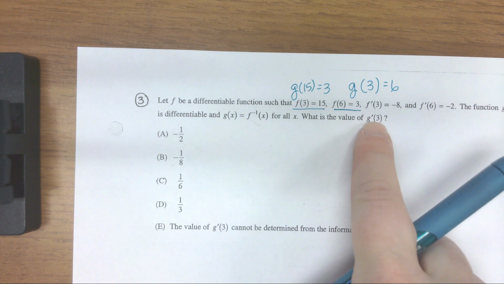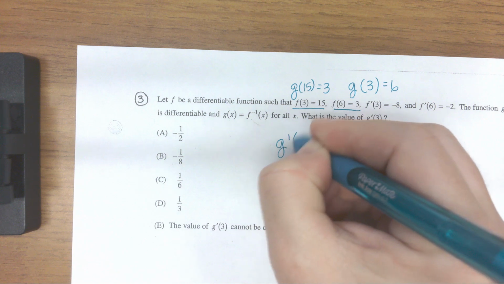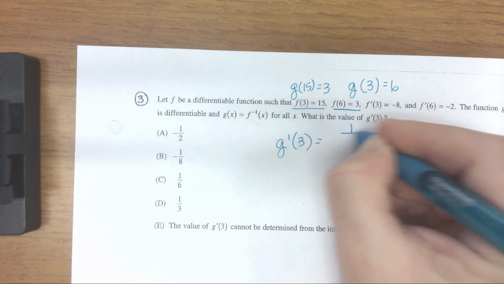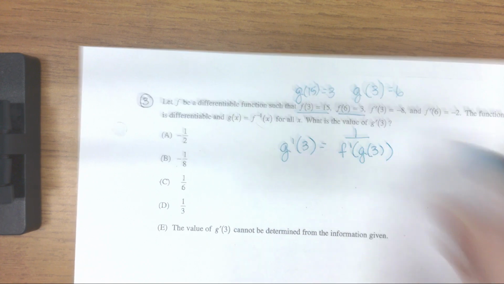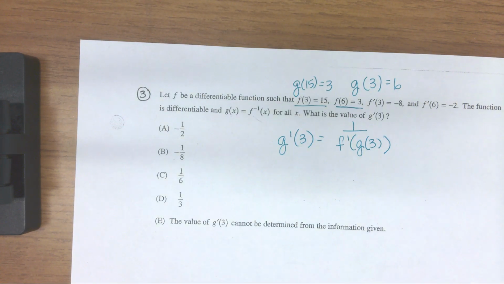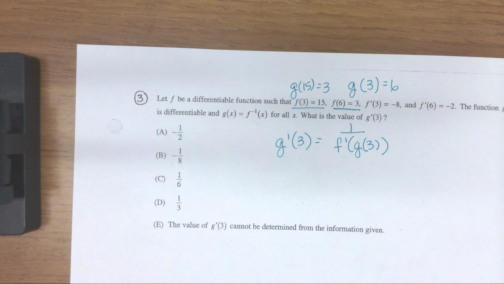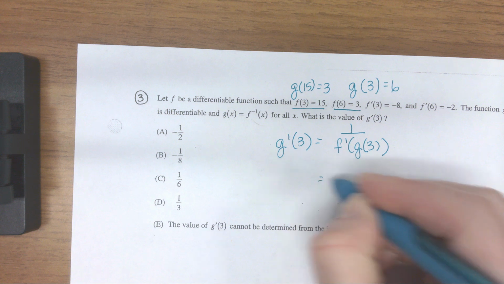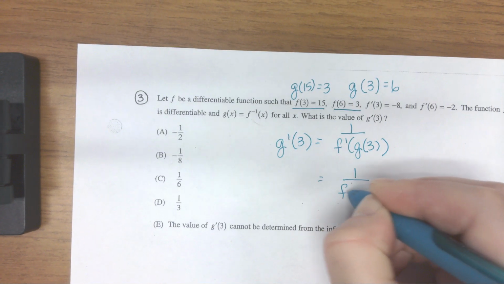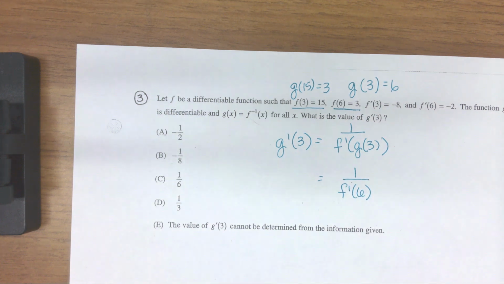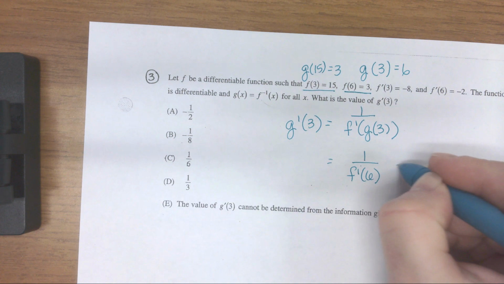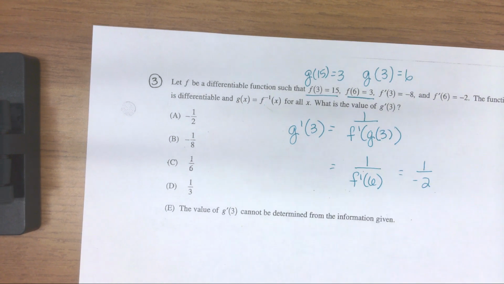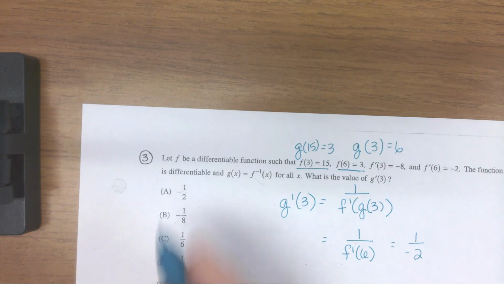According to this, g prime of 3 is going to be 1 over f prime of g of 3. Ooh, I did use it. What do we put in for g of 3? 6. And luckily, I think they give you f prime of 6 is -2. That gives me letter A.